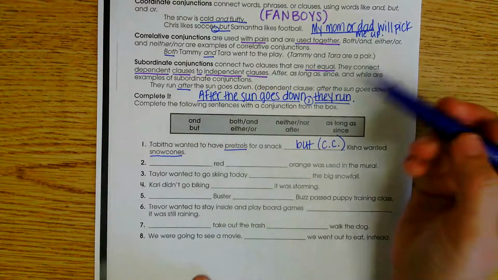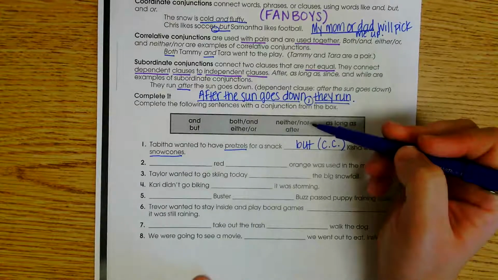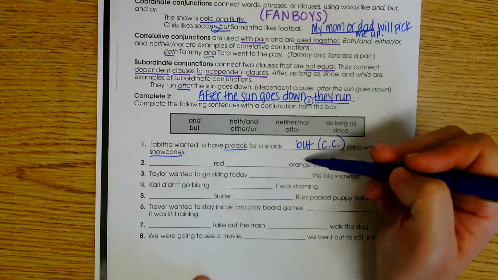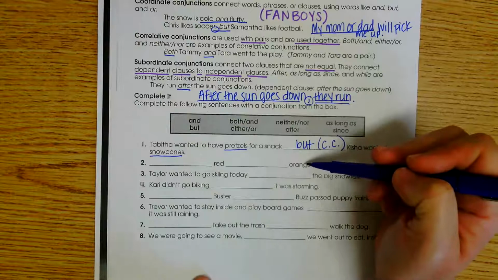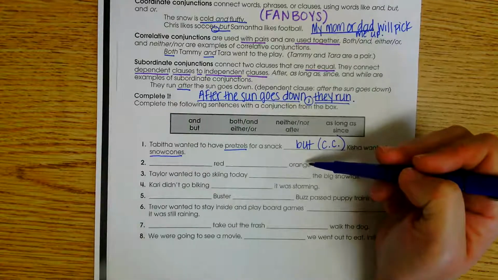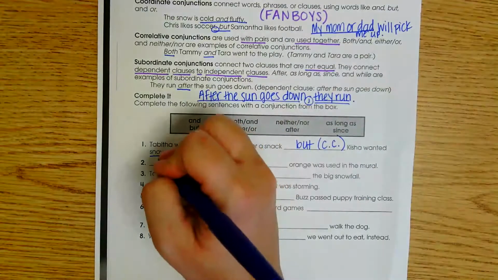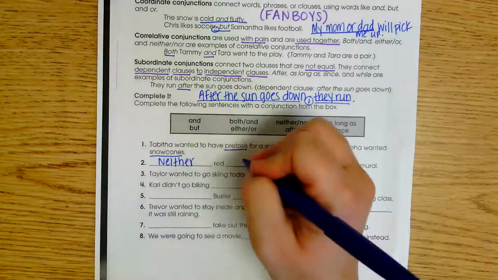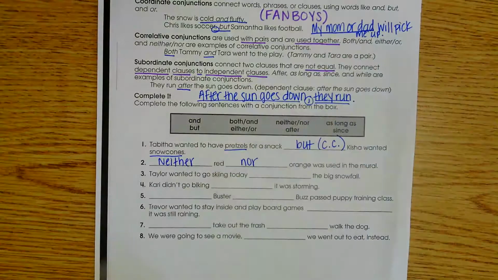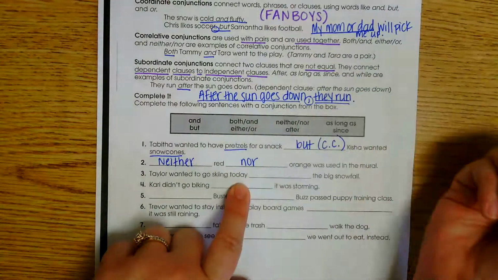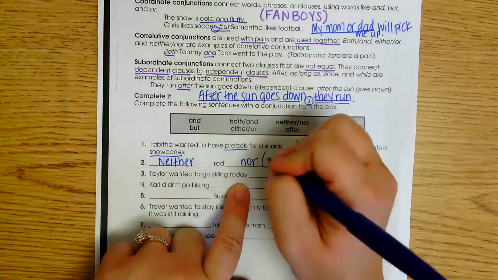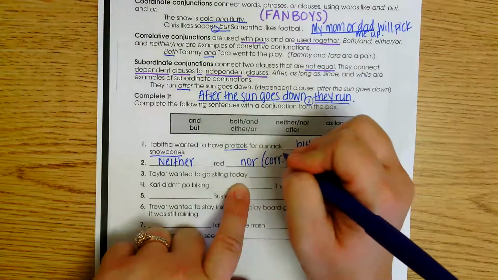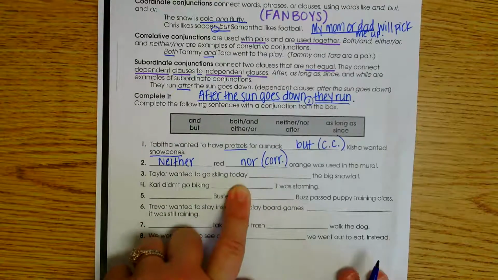So I'm going to go with neither nor. Using neither nor here is telling me that these 2 colors were not used. When you think neither nor, I want you to think not. So we're going to say neither, neither, however you like to say it, red nor orange was used in the mural. And these are correlative conjunctions. So I'm going to put in parentheses C-O-R-R, period. I'm going to abbreviate correlative there.